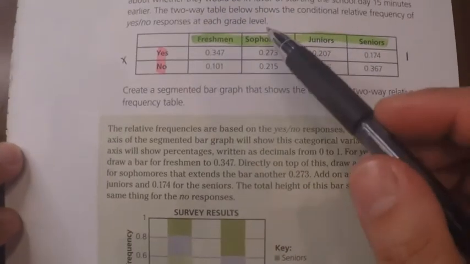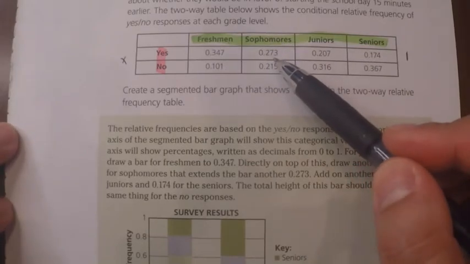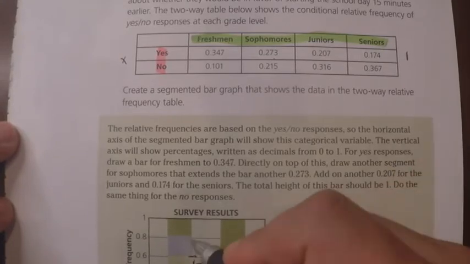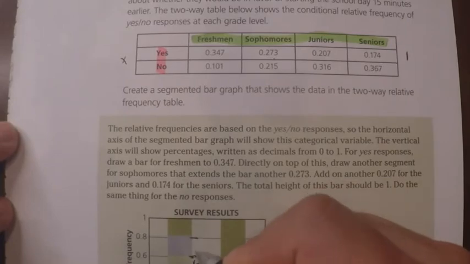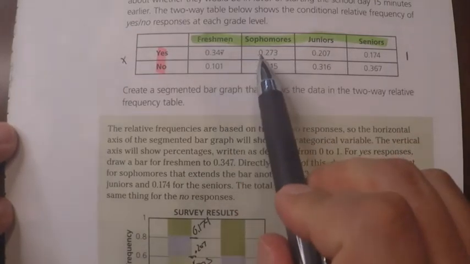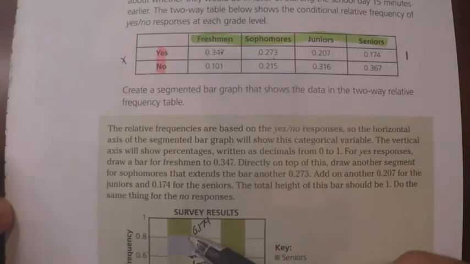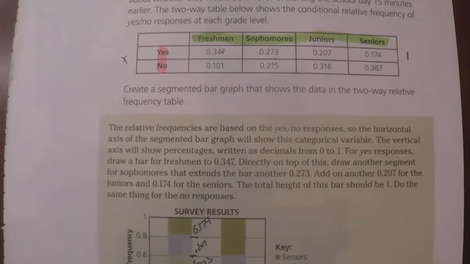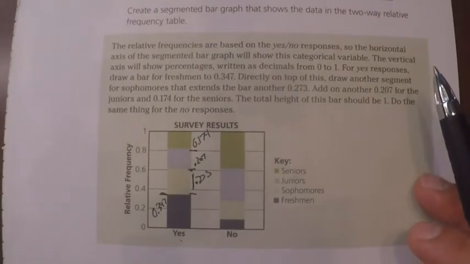Then the next one here, which is sophomores, is 0.273. So if we were to add on top of it, this bar size would be 0.273, followed by the juniors, which is the next one, 0.207, and finally the seniors, 0.174. So we're just adding these frequencies. They take up this much space of the bar, knowing that the bar starts from 0 to 1, and it helps us to compare the answers.